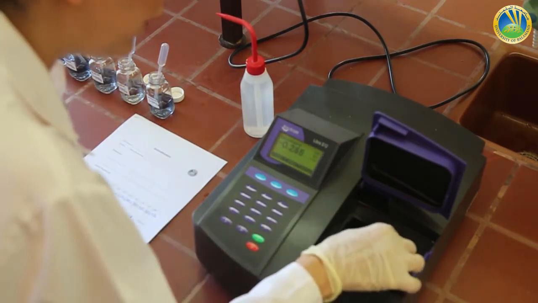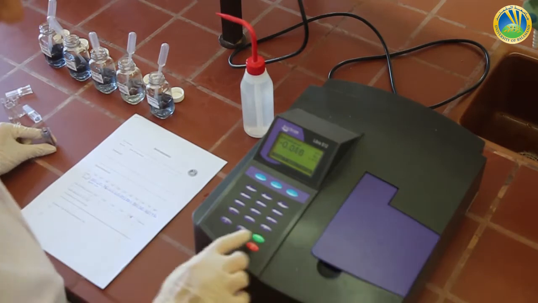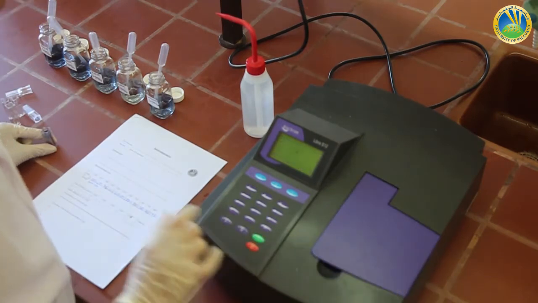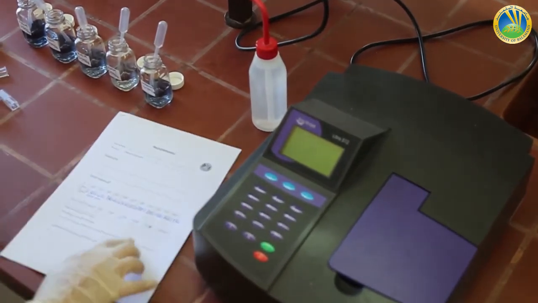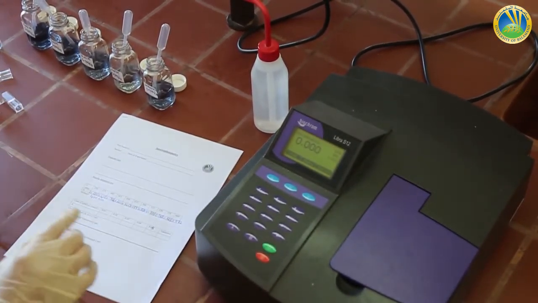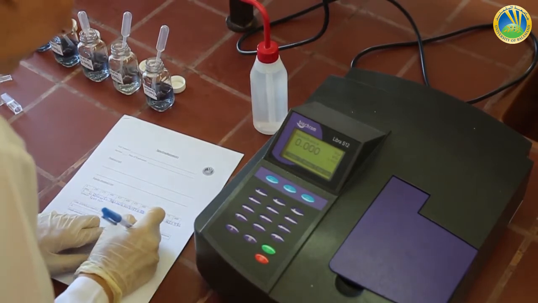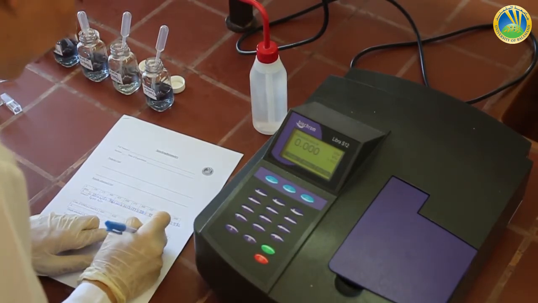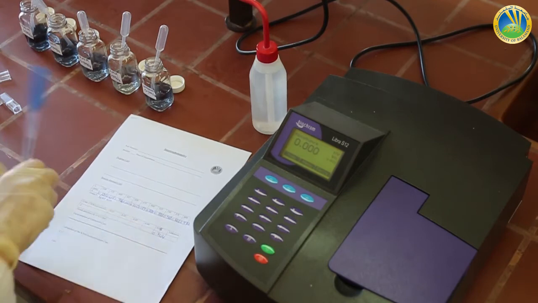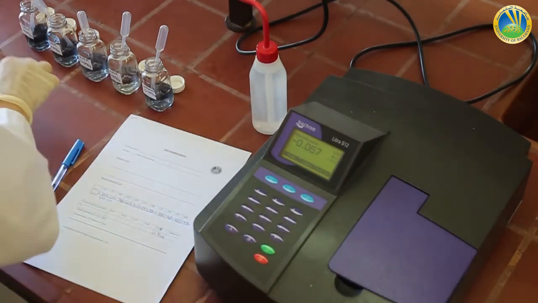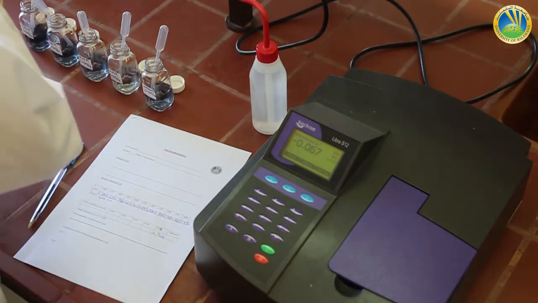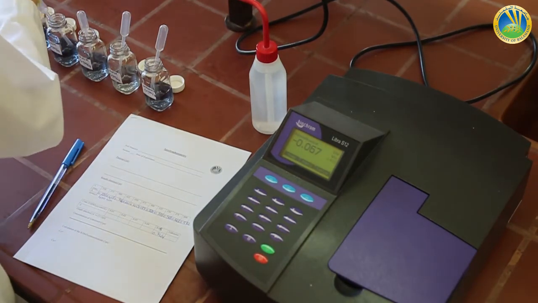We pass our blank. Already the 0.05 molar is done, for an absorbance of 0.744. Now we will move to the 0.04 molar solution. We will fill our cuvette.